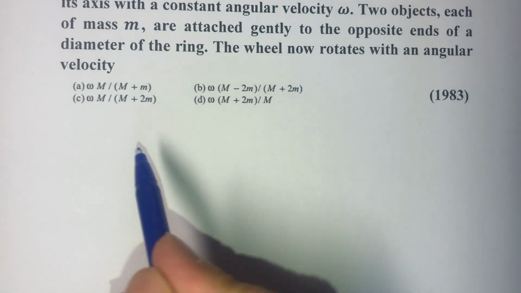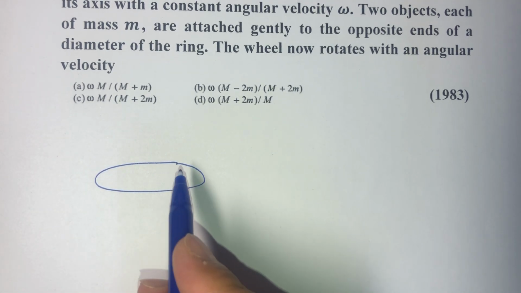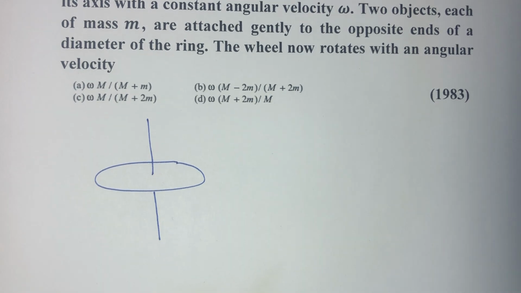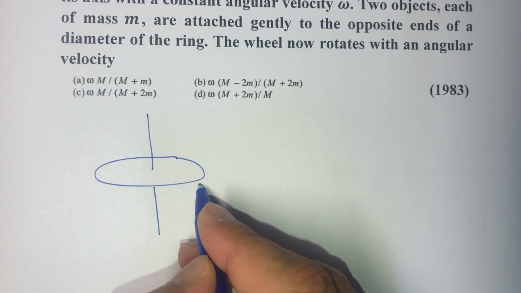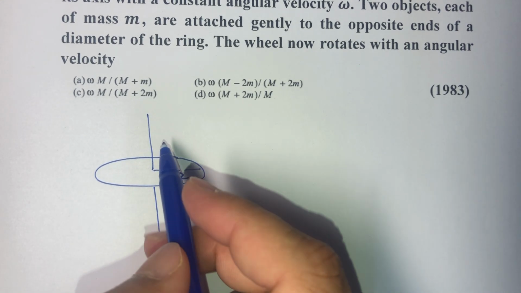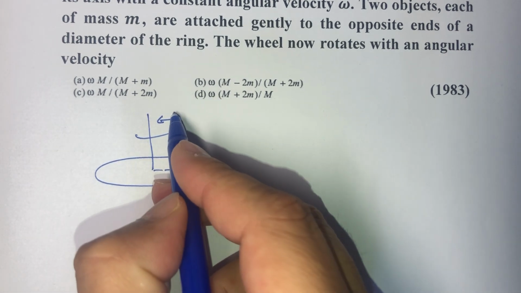So it is given that we have a thin circular ring whose mass is given as capital M and the radius is small r, and it is rotating with an angular velocity of omega.